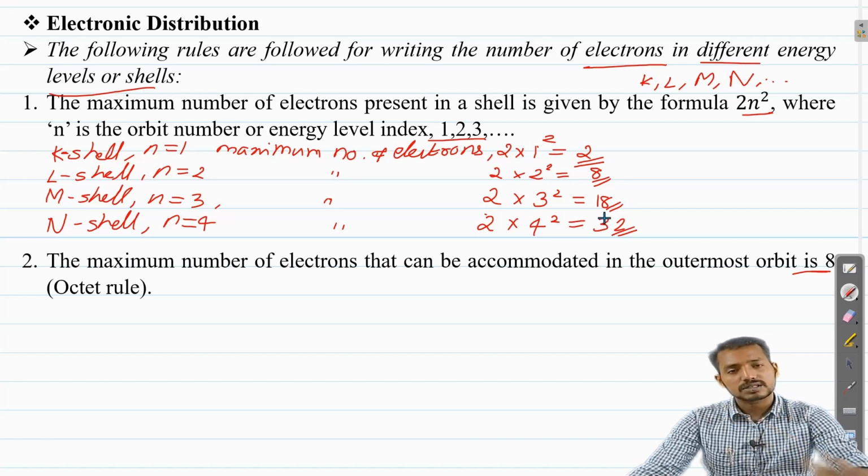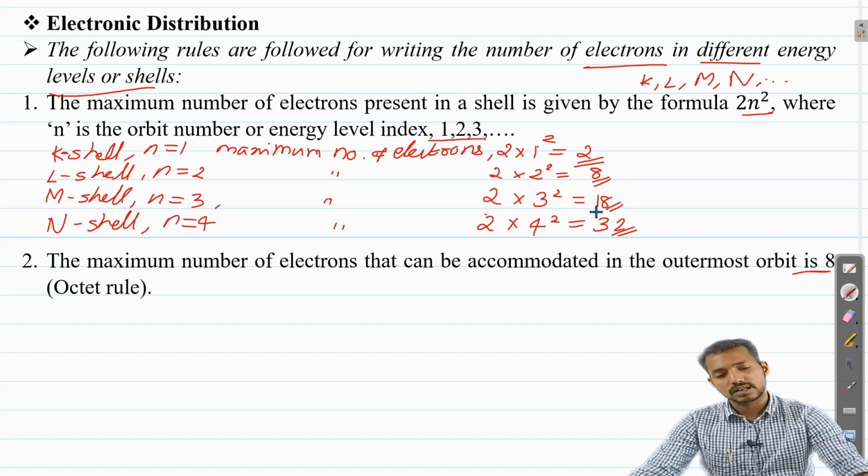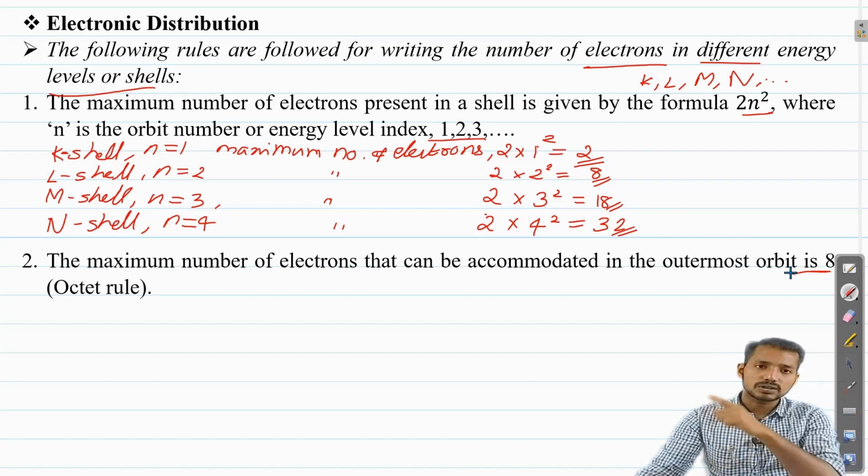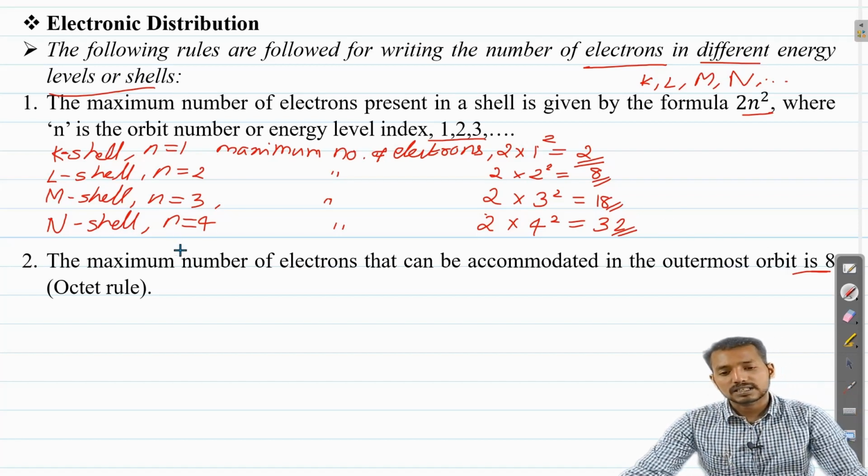So irrespective of the type of shell or number of shell, if it is the outermost orbit, in the outer layer, then the maximum number of electrons that can be accommodated is 8.